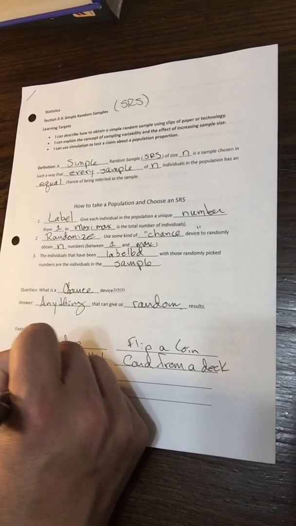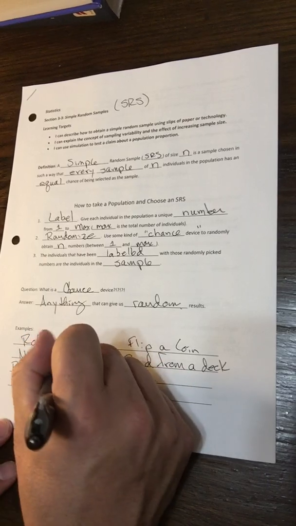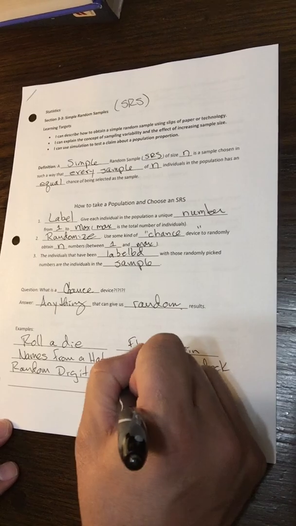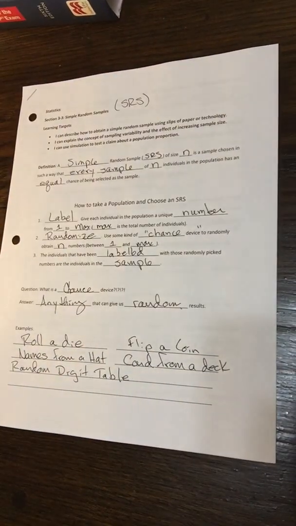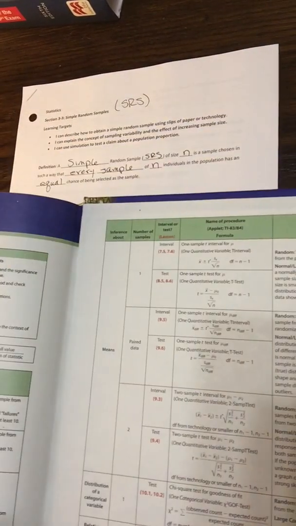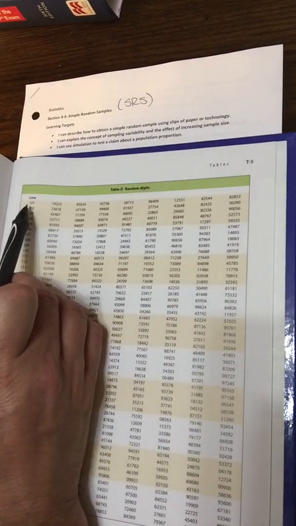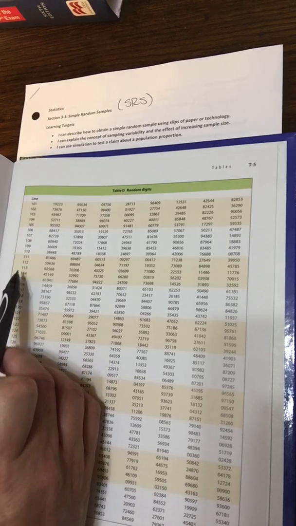Now here's another one. The random digit table. It's in the back of your book. I think we played this game yesterday, but I go back here and it's in the back of the book, and there it is. Look at that. Page T5 in the back is random digits. Now this column here as a line, it actually is kind of like where you start.